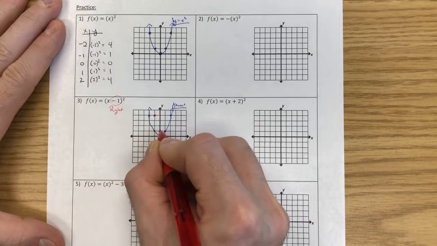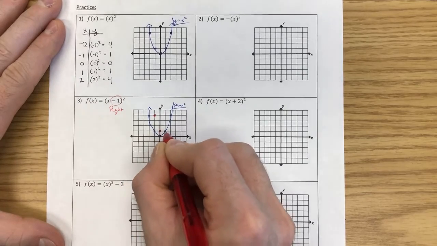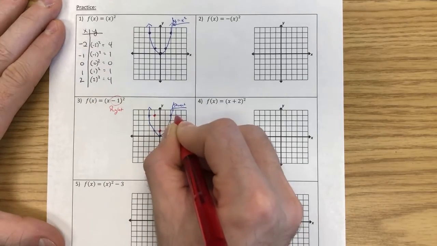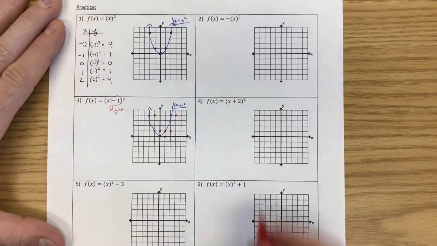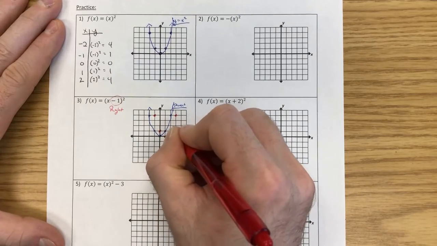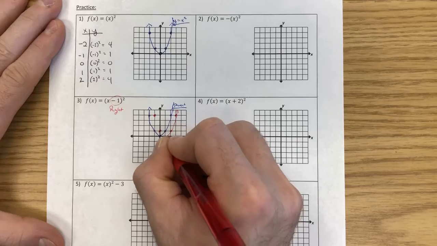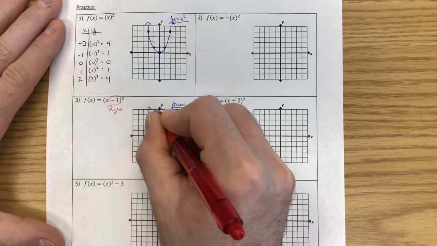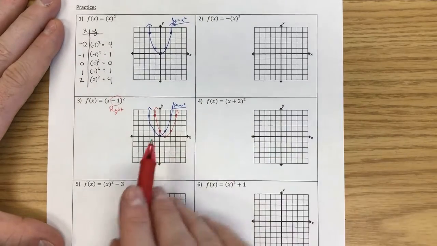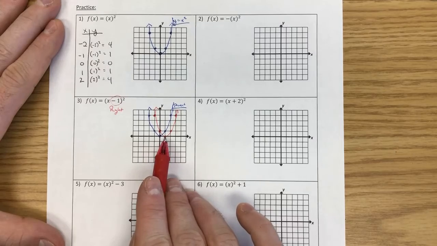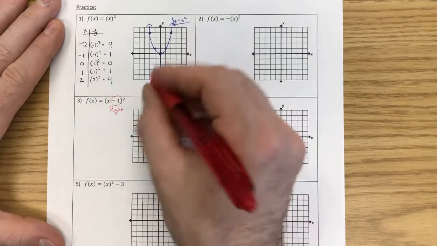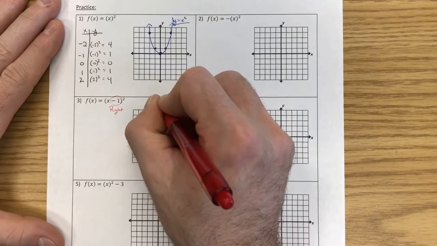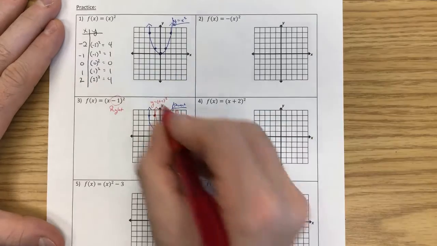This point is moved to the right. My vertex, that point, and that point. So we have a new parabola that, as we can see, has been shifted slightly to the right of where we were before. And this is my y equals x minus 1 squared.